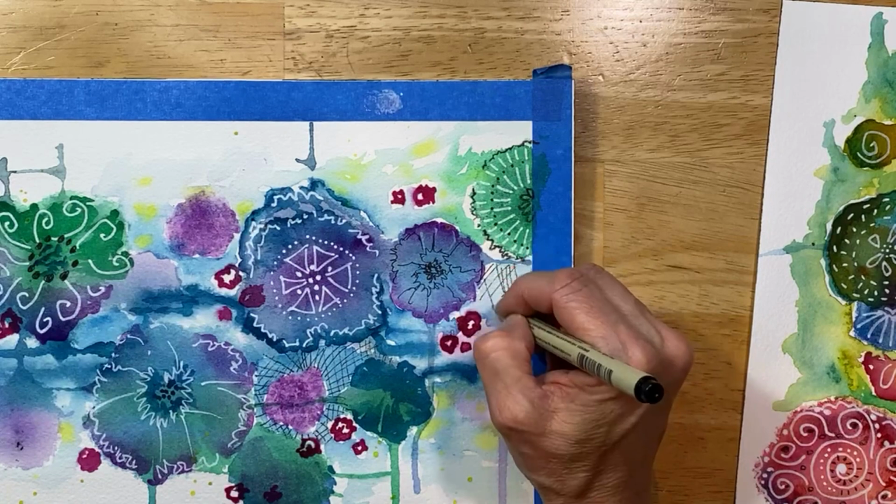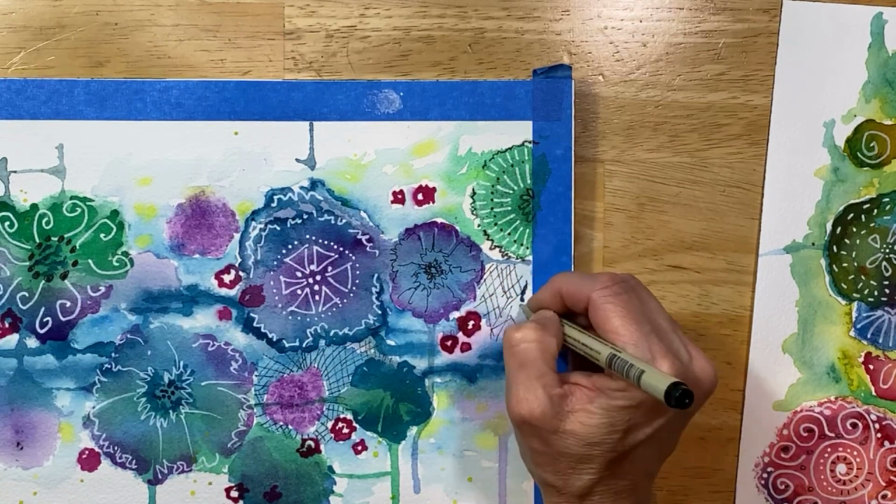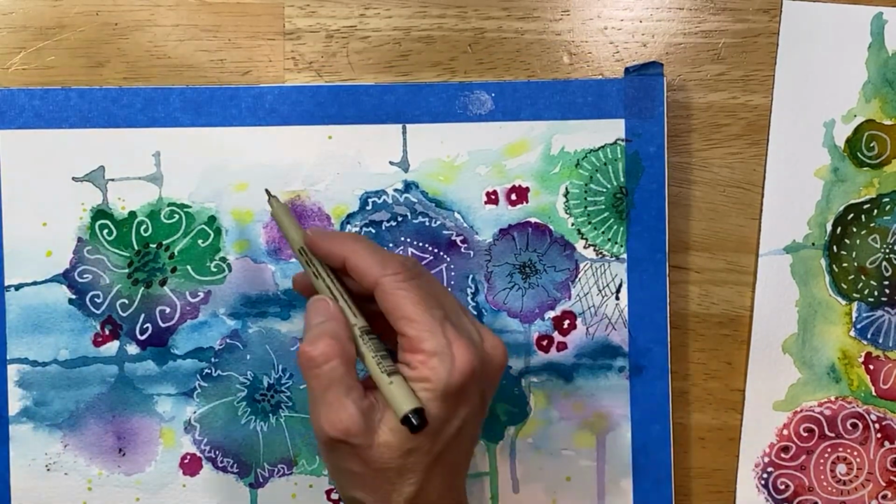And you can see I'm being quick and sketchy. You can be as precise or imprecise as you want, because it's your abstract painting. And when it's an abstract, it's whatever you want it to be.